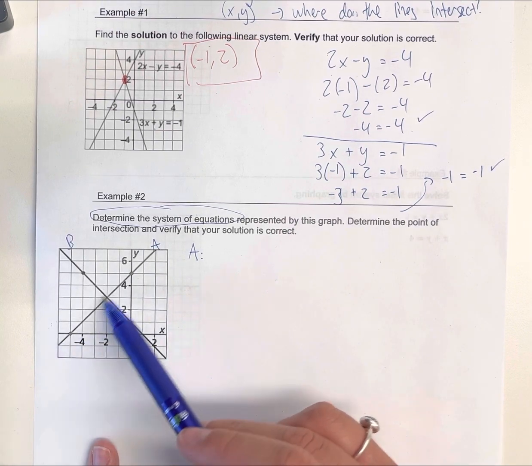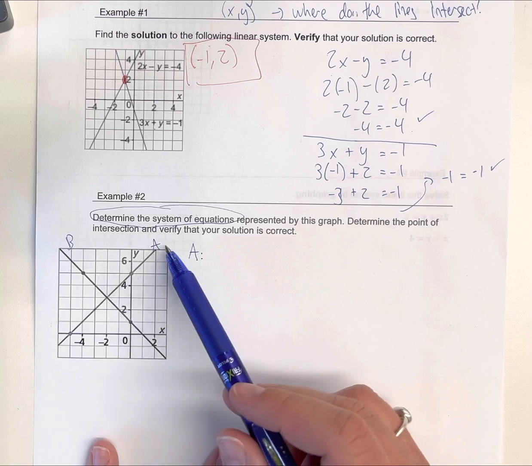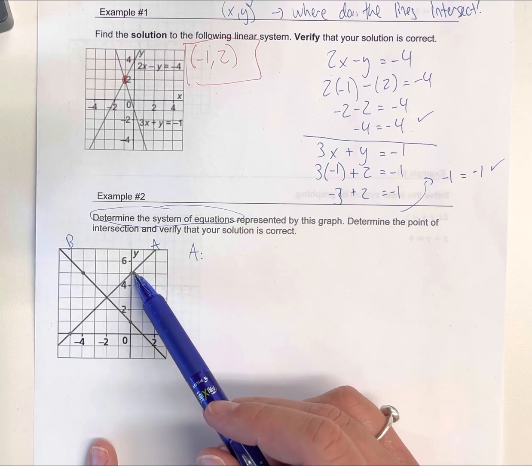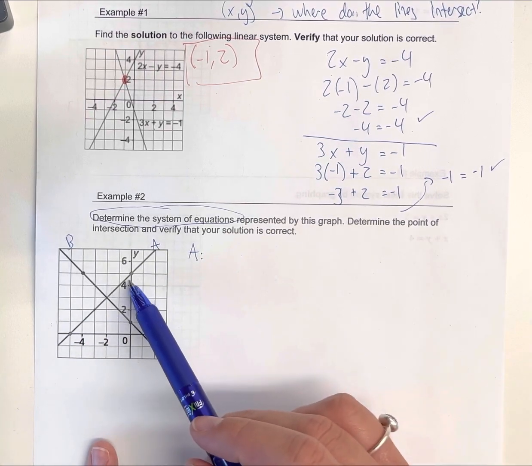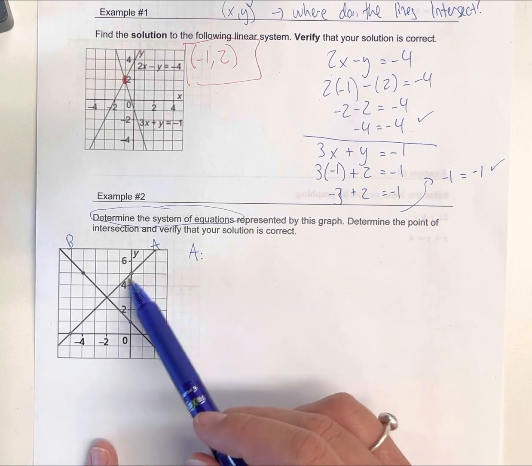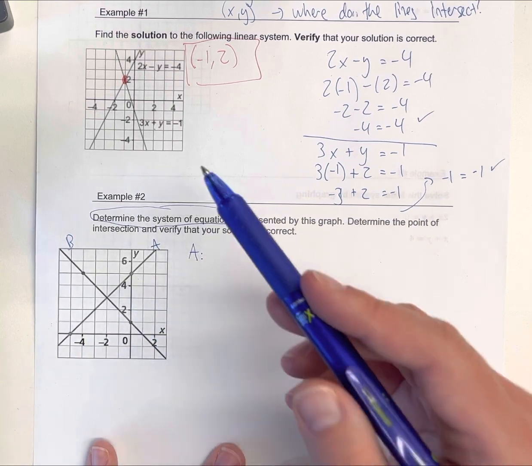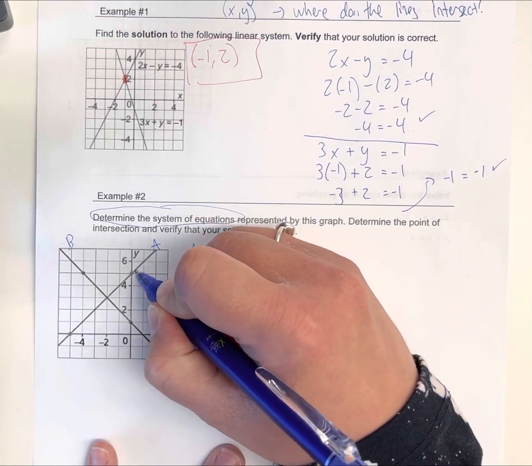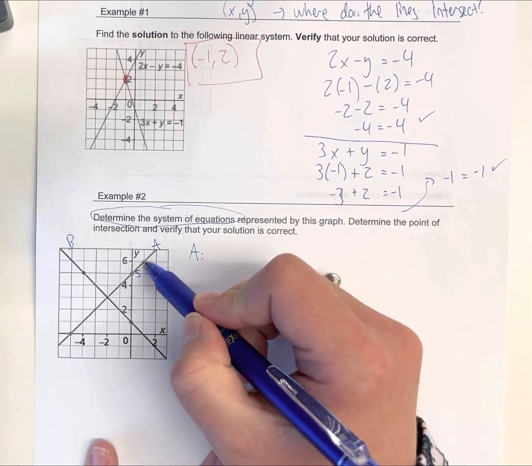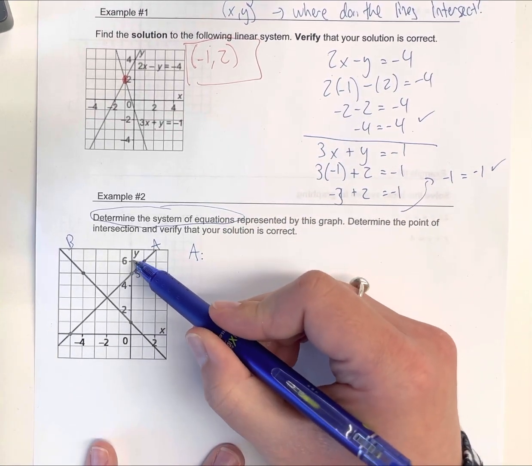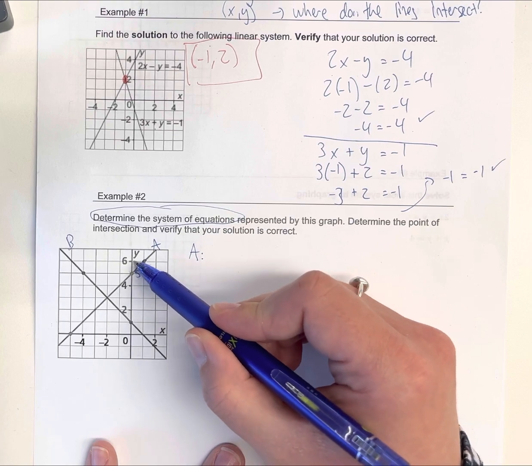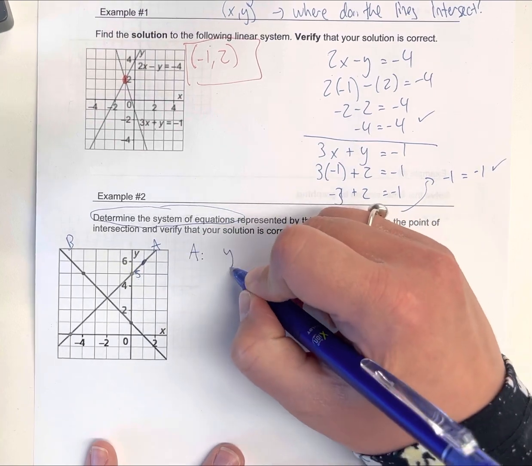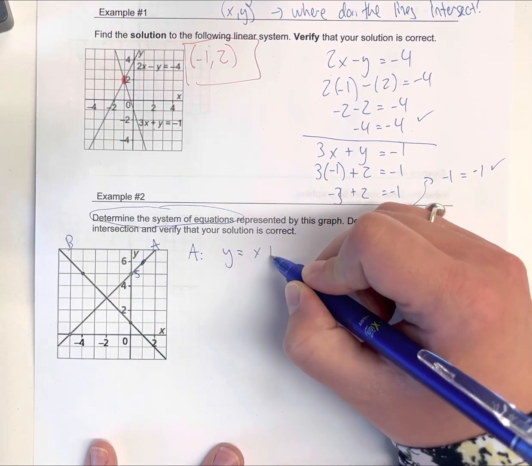I need to come up with an equation for this line. So I see that it has a really nice y-intercept. So I'm going to use slope-intercept form because I think that's the easiest. So I can tell that my y-intercept is 5 right there. And I can also tell that my slope is 1 over 1. So it keeps going up 1 over 1. So y equals 1x plus 5.